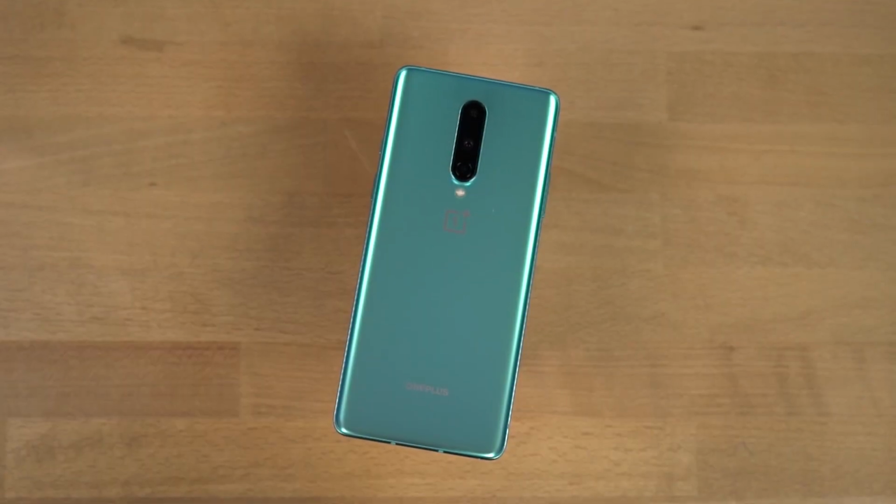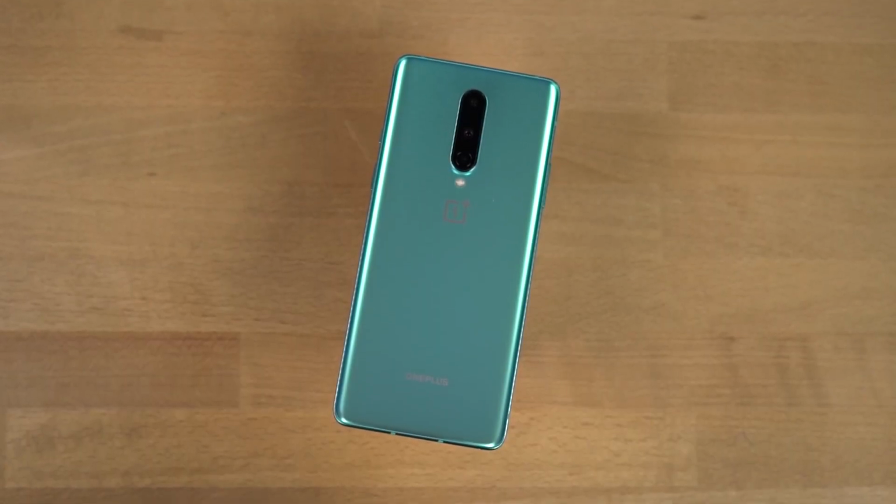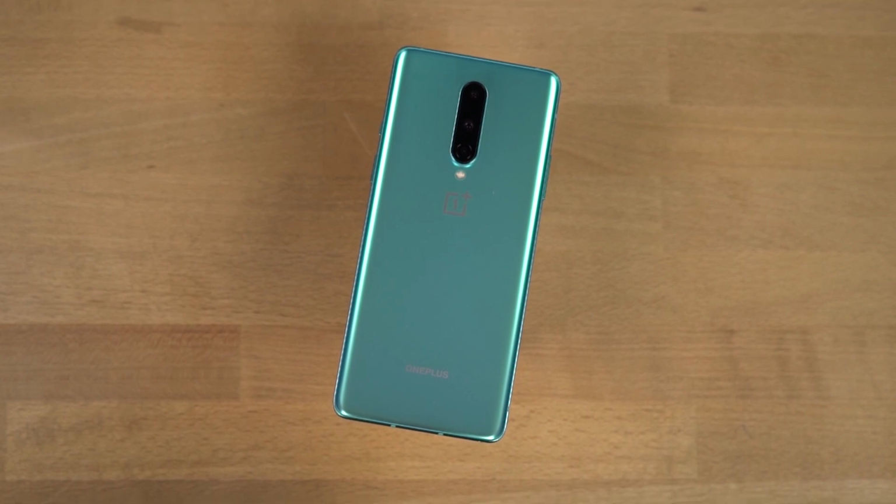Hi there guys, I'm Nikhil from GreedyTech, and in this video, I'm going to show you the most important tips and tricks for your OnePlus 8.